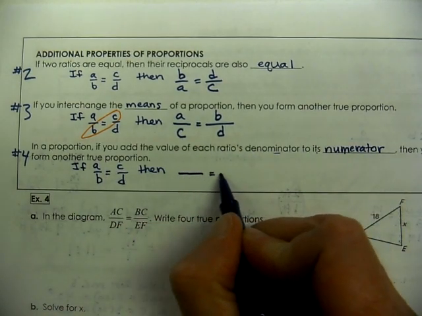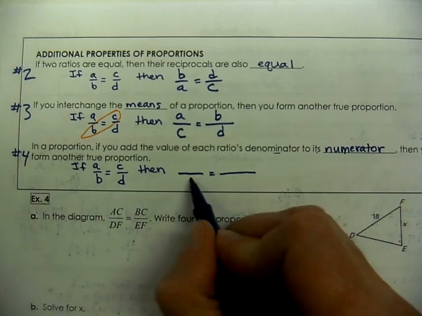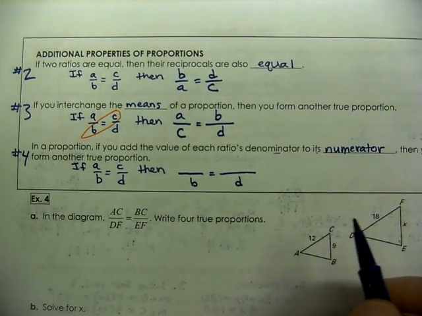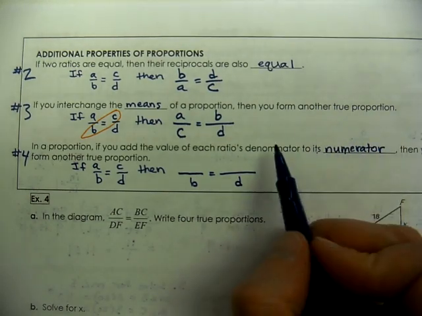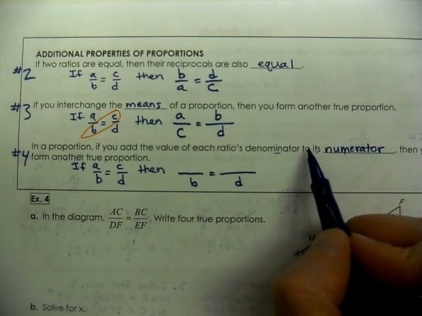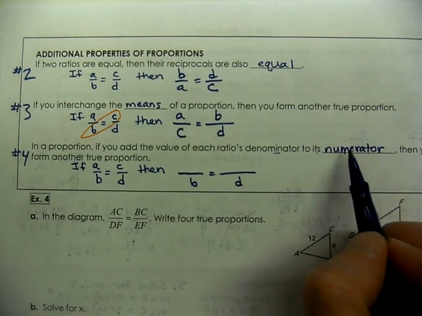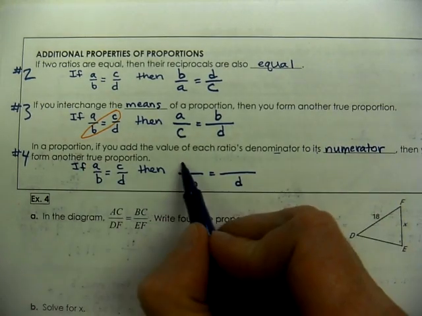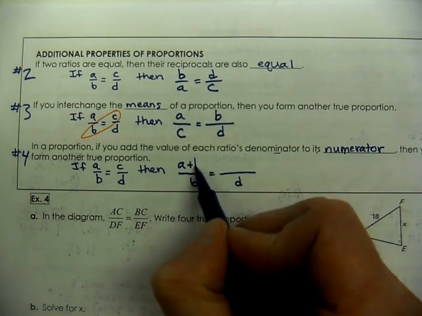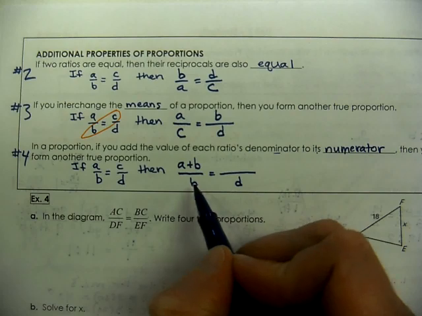What that means is the bottom is still the same. You still have the B and you still have the D on the bottom. That doesn't change. What changes is the numerator. We're going to take what you see on the bottom, which is the B, and add it to its ratio's top, the numerator. So we have an A on the top. We're going to add on to that what we see underneath it. So it's A plus B over B.